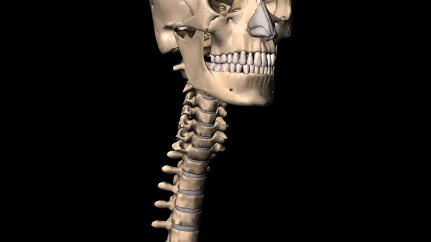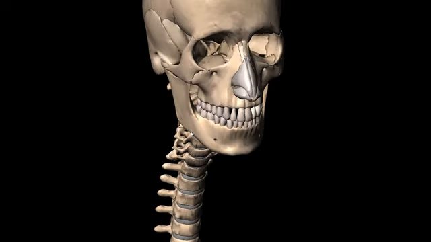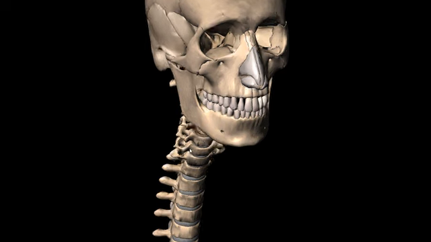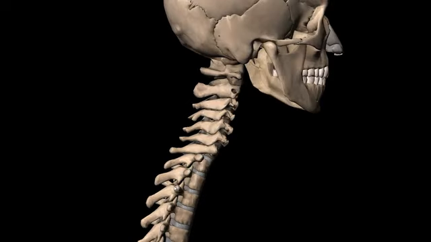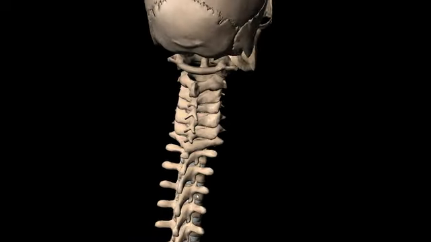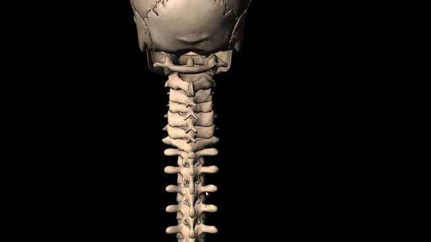So they are significantly smaller, and there is an opening through the transverse processes, which is called the transverse foramen, and moving through that foramen is the vertebral artery, and the vertebral artery is the primary blood supply to the base of the brain.